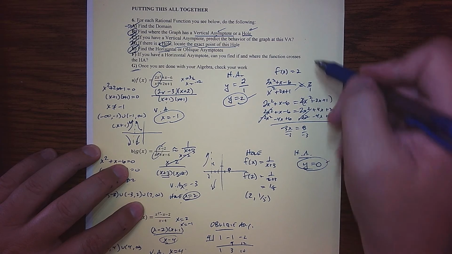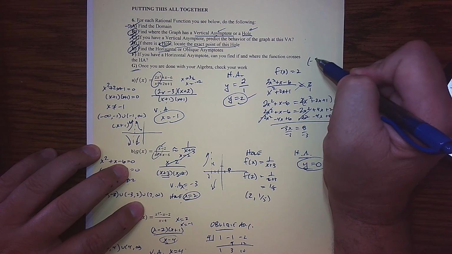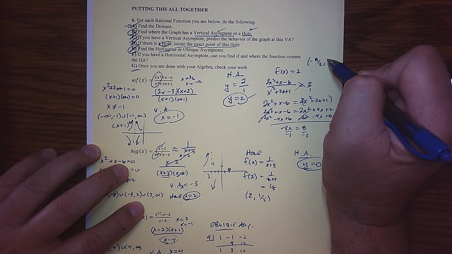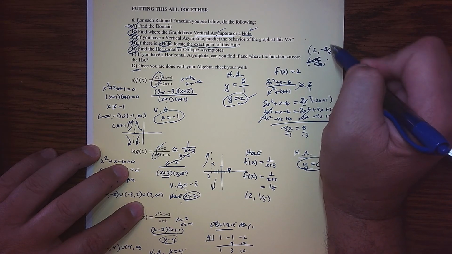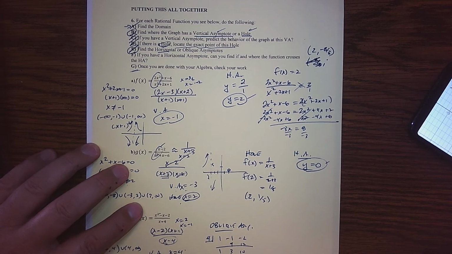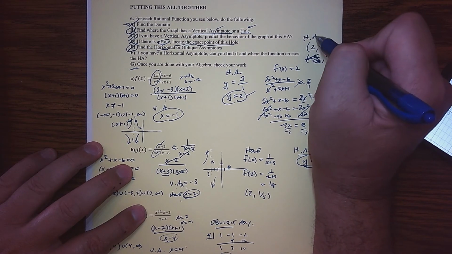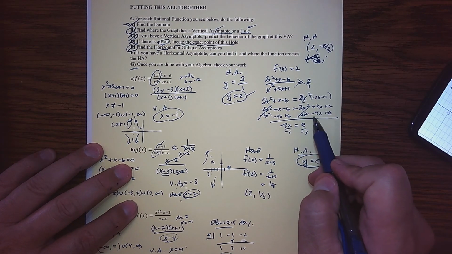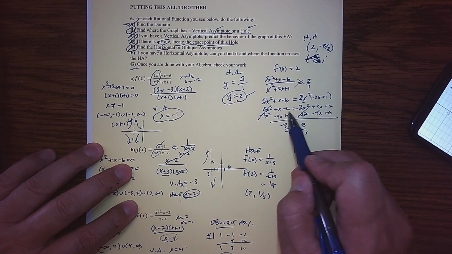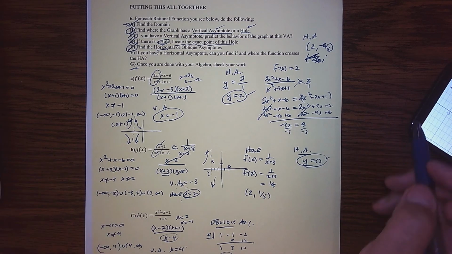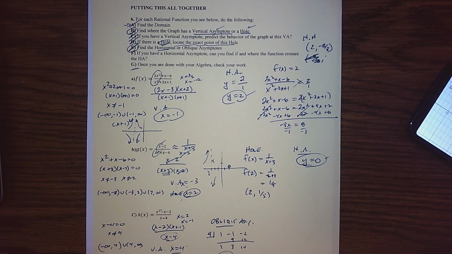It looks like we're crossing at x equals negative 8/3, so at the point (negative 8/3, 2). So that looks like where we're crossing the horizontal asymptote. Let me just check my math real quick. So negative 3x, that's a 4, yep. That's a 2, add 6, we get an 8. Yep, I'm pretty confident. We'll check the stuff in there.